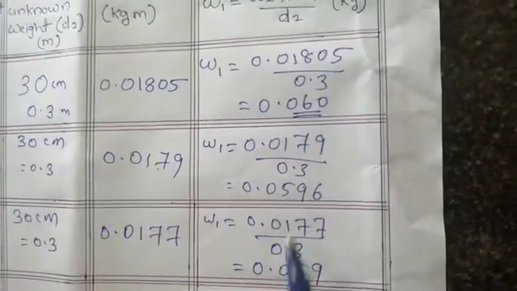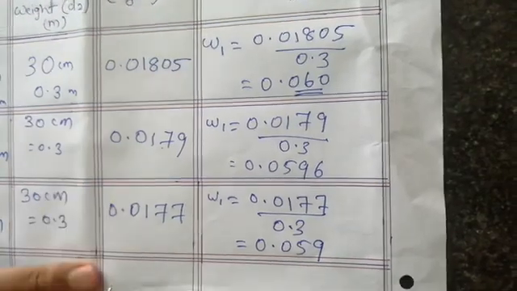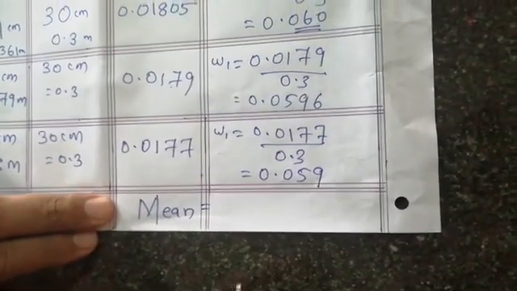So the question is, which is your answer? 0.060, 0.0596, 0.059. So answer is the mean value. You need to find the mean of this quantity. How to find the mean?